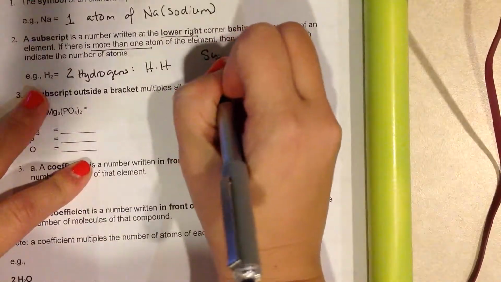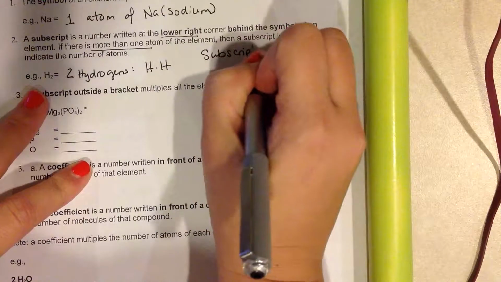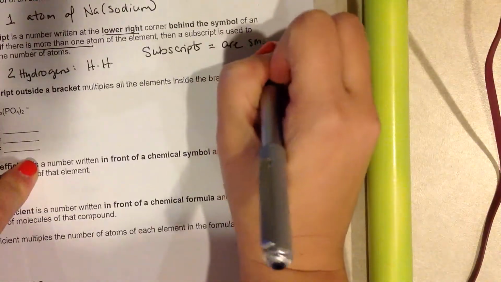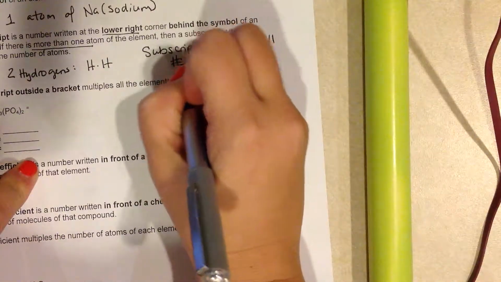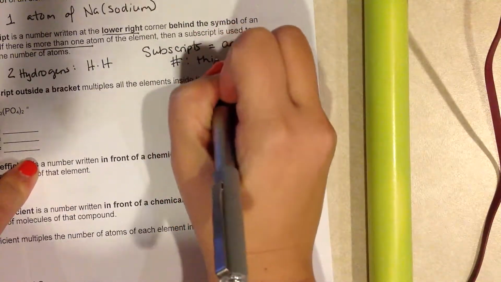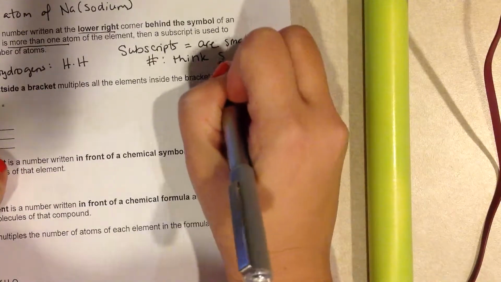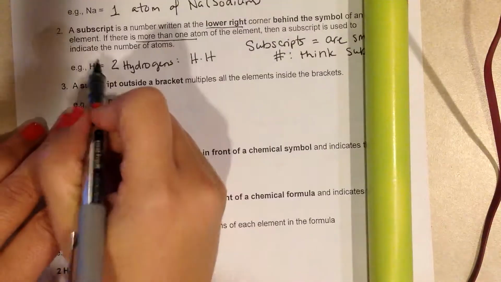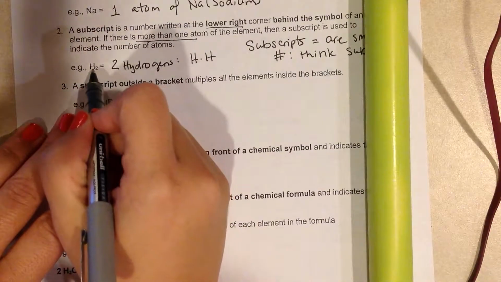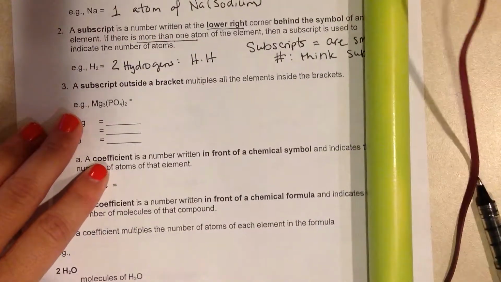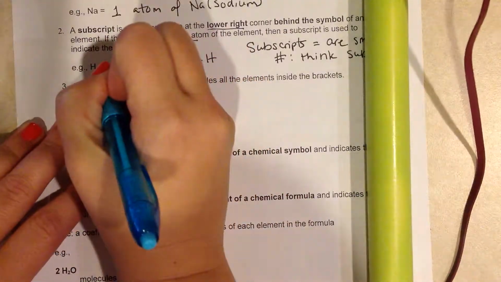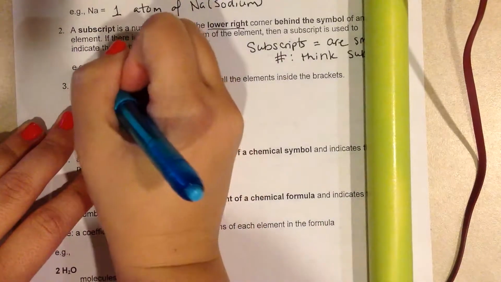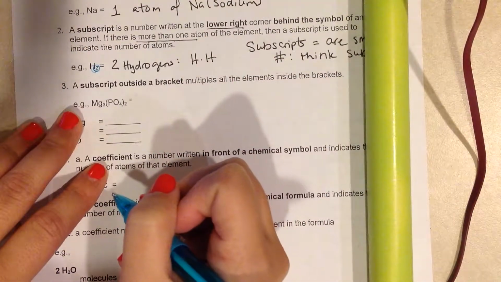The subscripts are always the small numbers. Think like a subway. It's underneath. It's always written to the left of it, or to the right of it, but the number affects the one to the left. So this guy, this little 2, has just a little bit of energy, and he can only travel to this H.